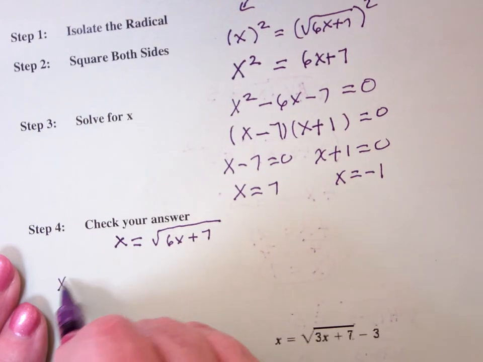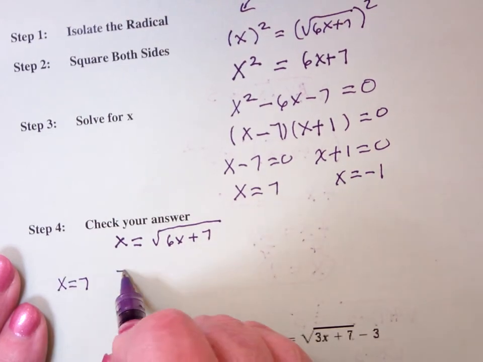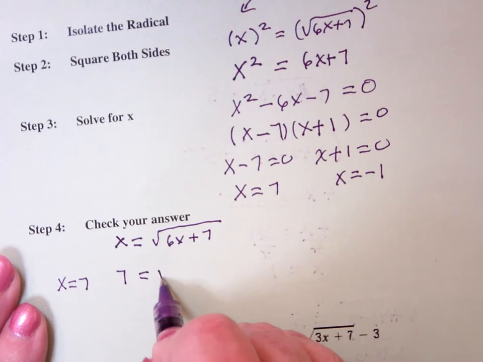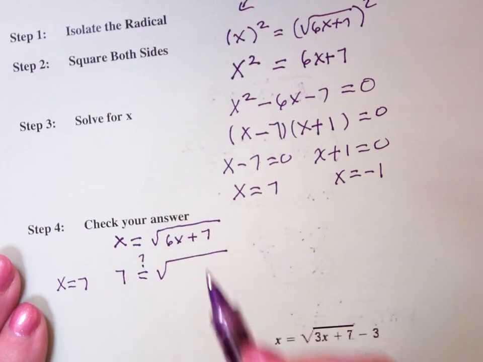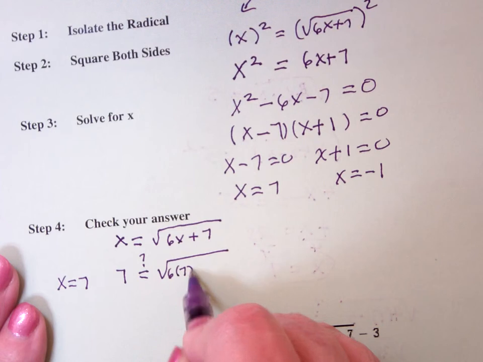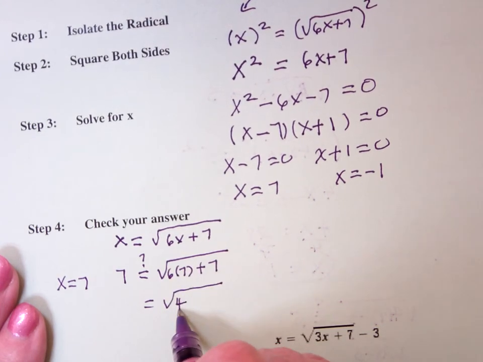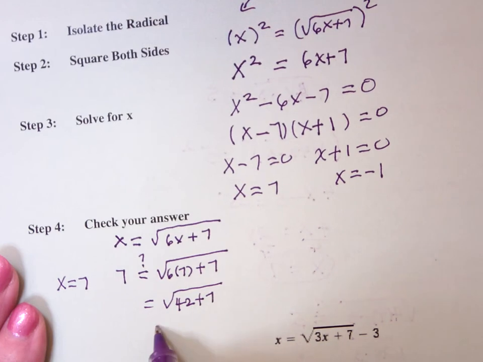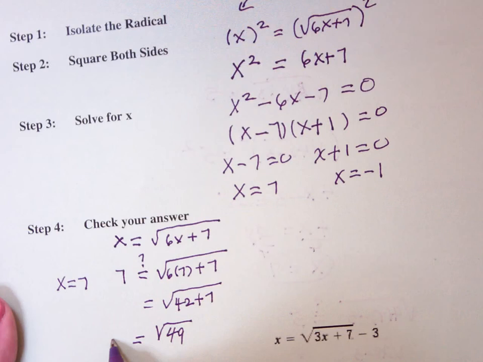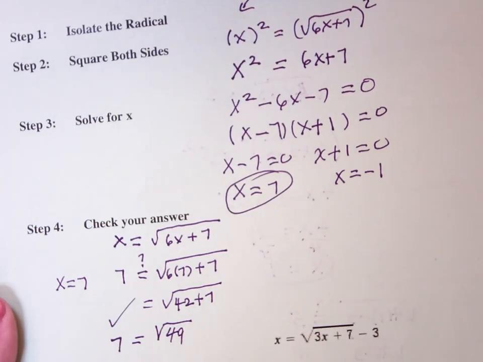So if x equals 7, is it true that 7 equals the square root of 6 times 7 plus 7, which is the square root of 42 plus 7, which is the square root of 49, which is 7, and so it checks. That's an answer.